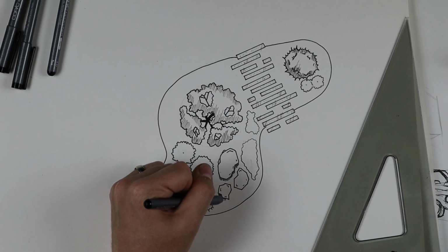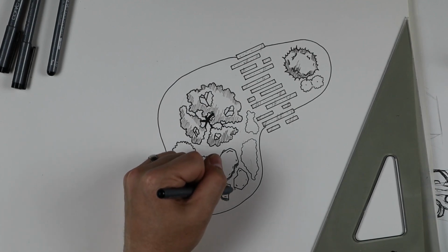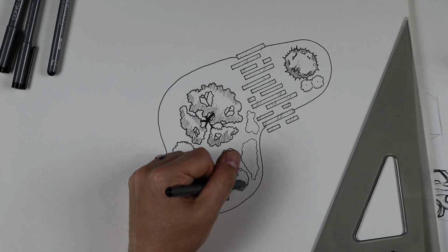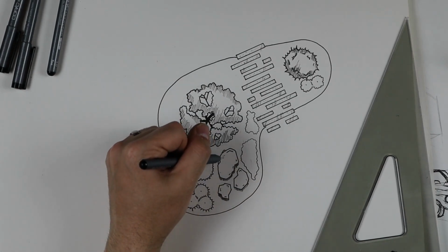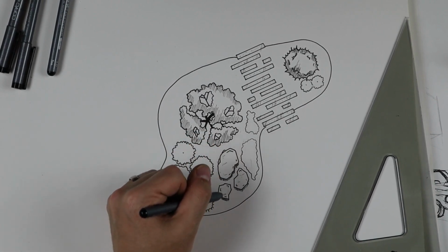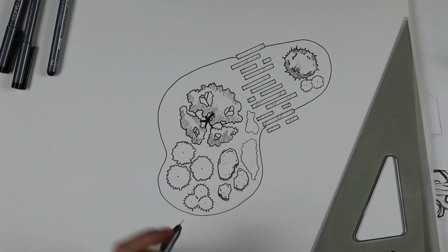Look a little more rectilinear, so you could definitely tell that there's something different than the plants that are near them. And then I might add just a few little hatch marks just so you can tell them apart.